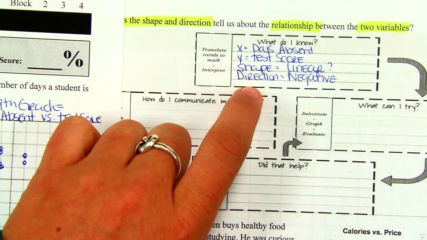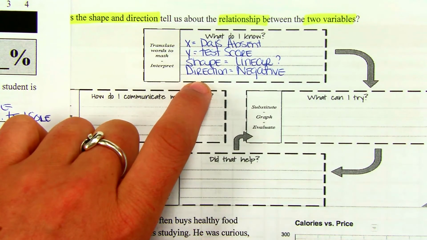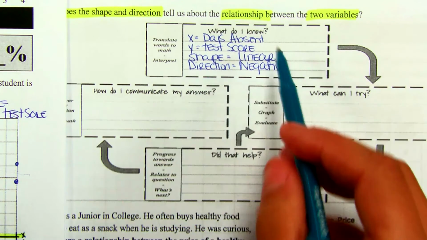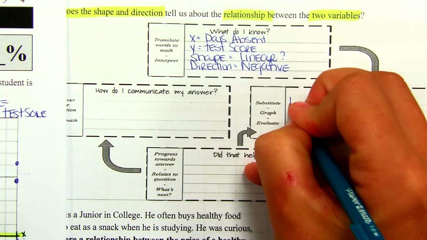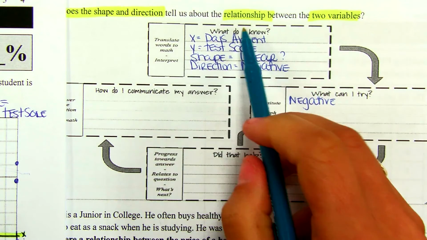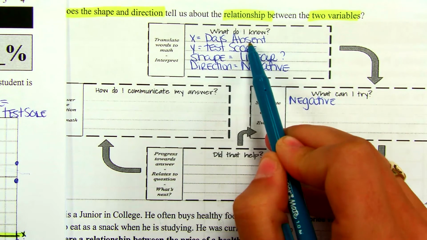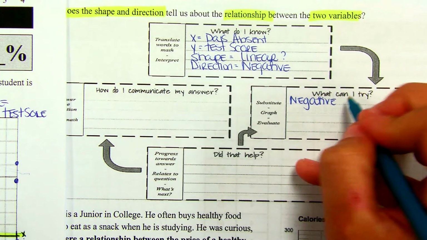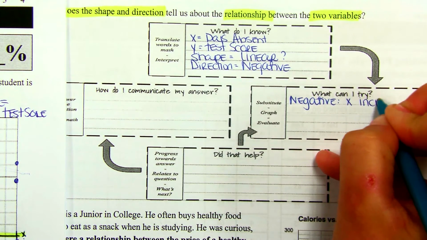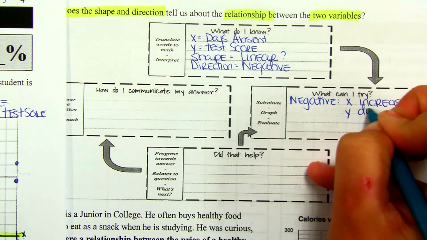So what can I try? Maybe what I do is I evaluate what does negative mean. So let's think about what does negative mean. And it says in relationship to the two variables. So our two variables are days absent and test scores. So I know that something that's negative means that as x increases, y is actually decreasing. That's what it means.